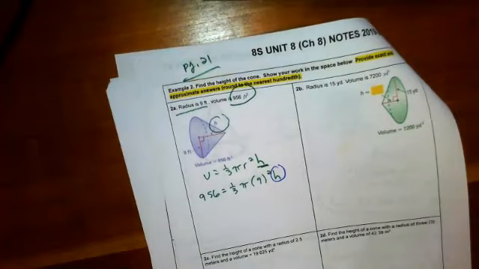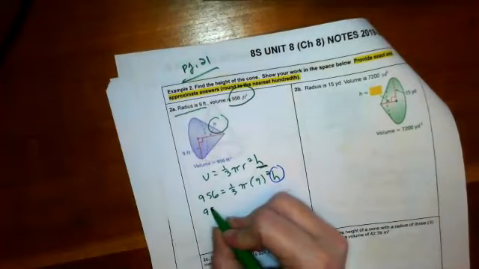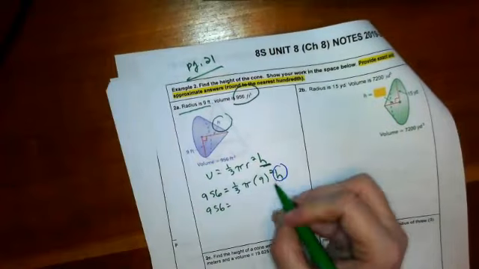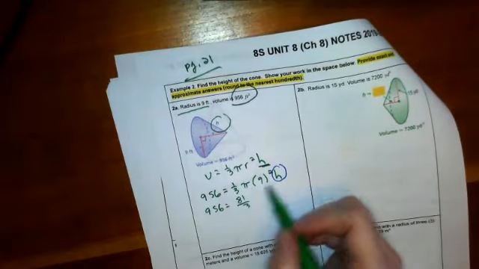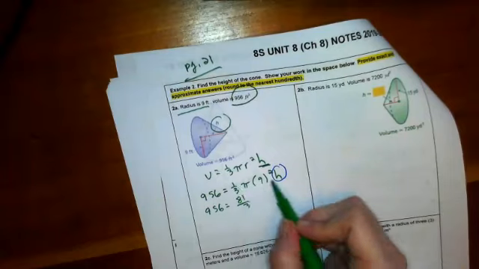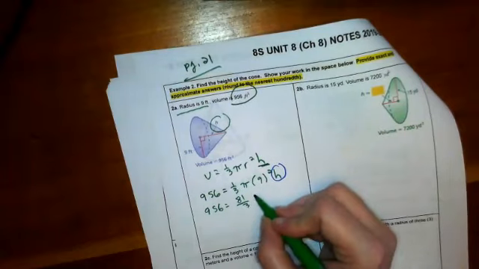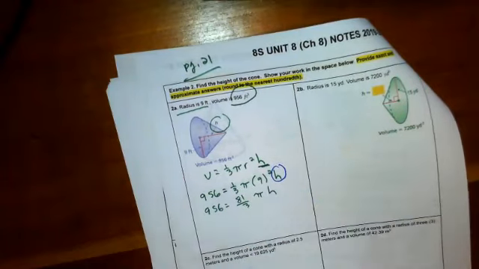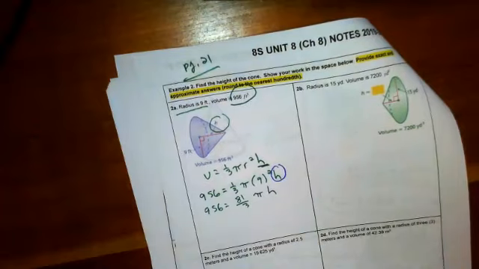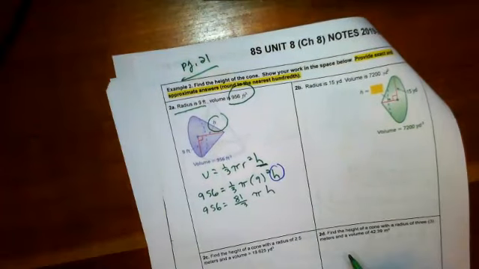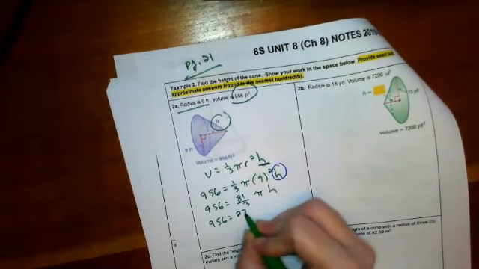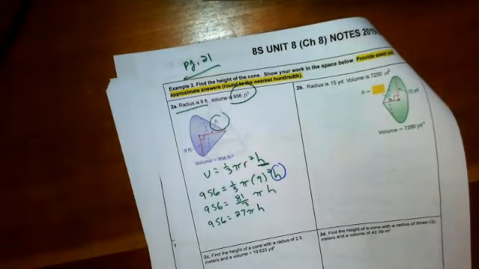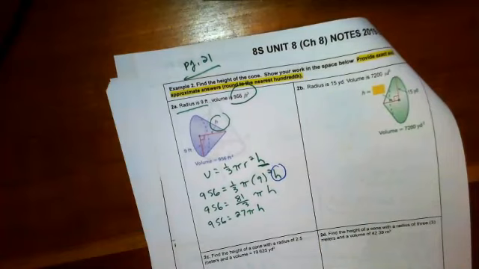So let's go ahead and do a little math. We've got 956 equals 9 squared is 81. I'm just going to go ahead and do 81/3. That's the same thing, okay? 9 squared times 1/3 is the same as 81/3 pi times height, okay? Now, 81/3 is a nice even number. 956 equals 27 pi times height, okay? And we have to get that h by itself. So I'm going to divide both sides by 27 pi.